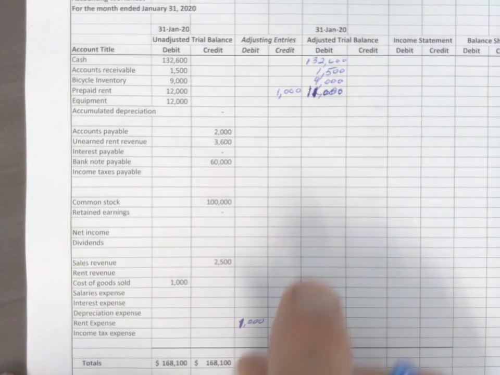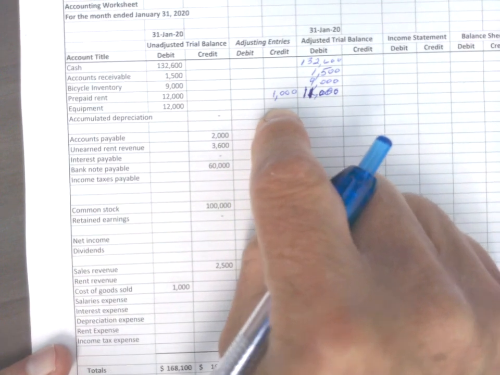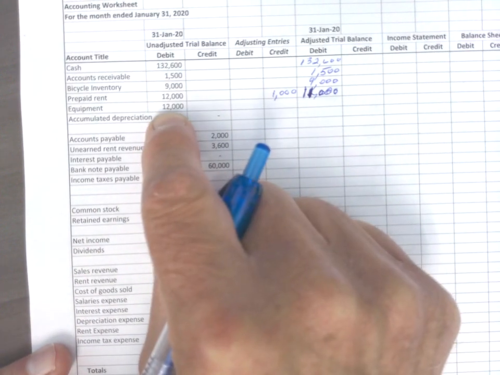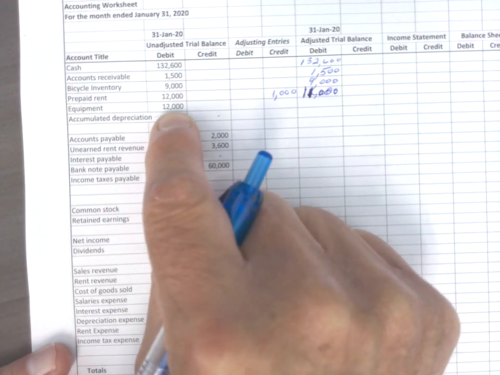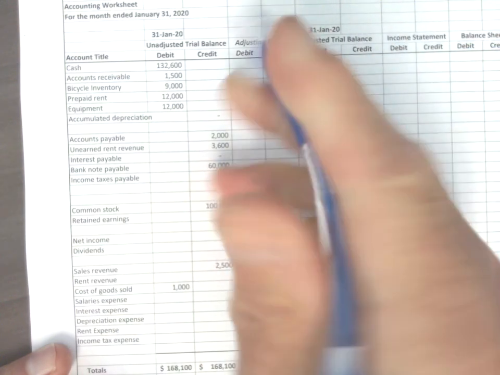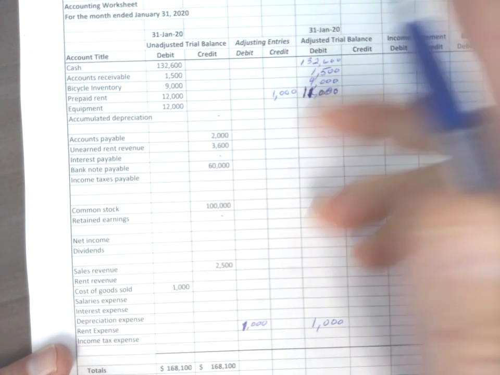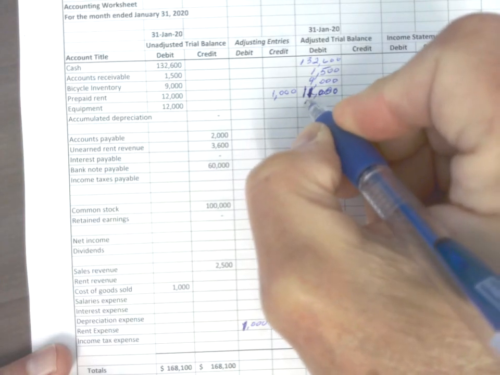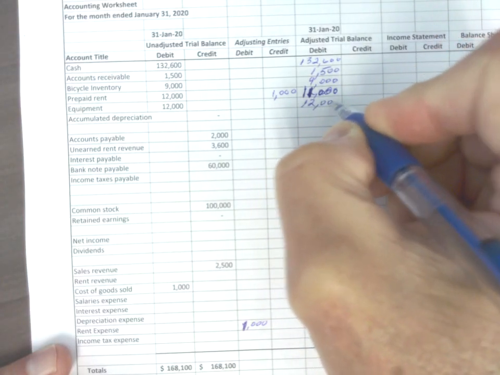The next account, hopefully you found this, is equipment, and it has a balance of 12,000. Now, that account, you'll learn, stays at its historical cost. So we still have all that equipment, and that's the correct balance.